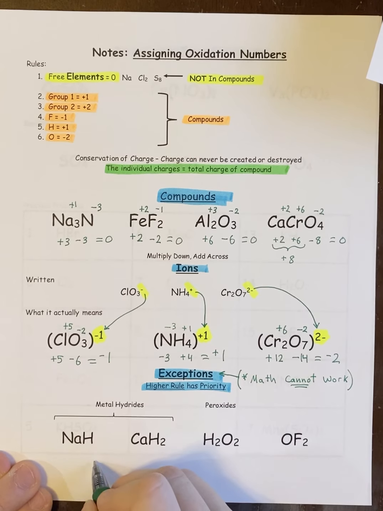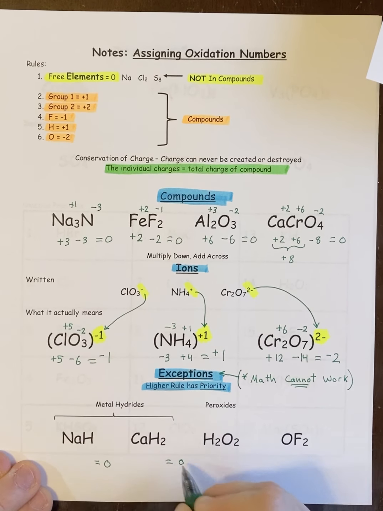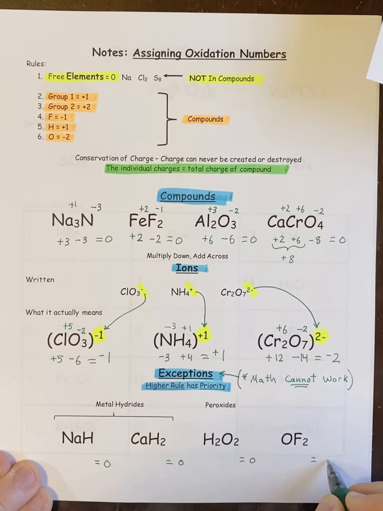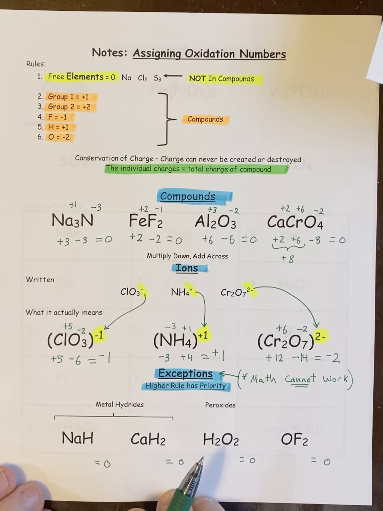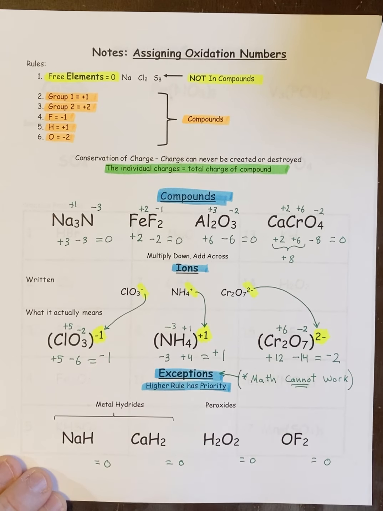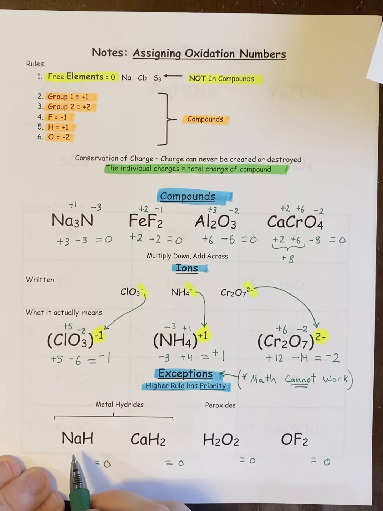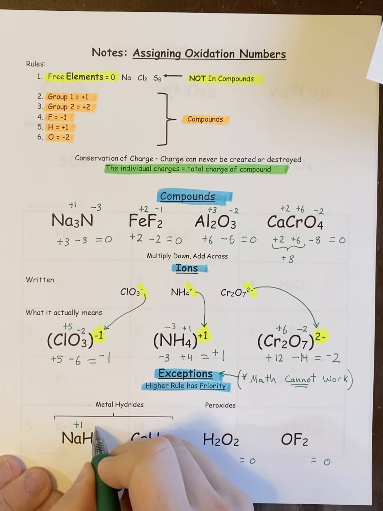There's no charge, so we're going to set it equal to 0. We're actually going to do that for all of them because they don't have any charge written in. Exceptions most likely are not going to have a charge, but in reality, you could have an exception with a charge. In this case, it doesn't. So there's a rule for Na. It's group 1. It's +1. There's a rule for H.